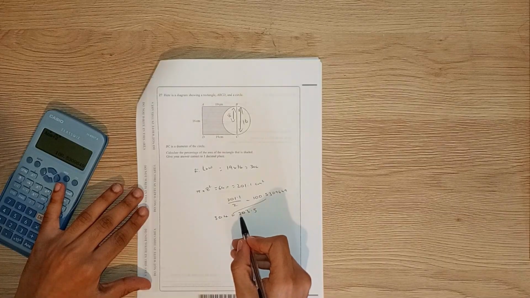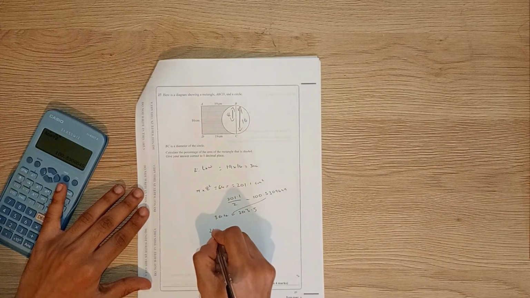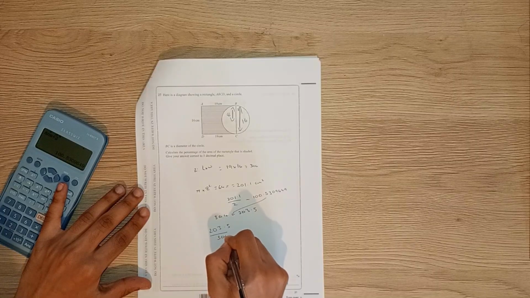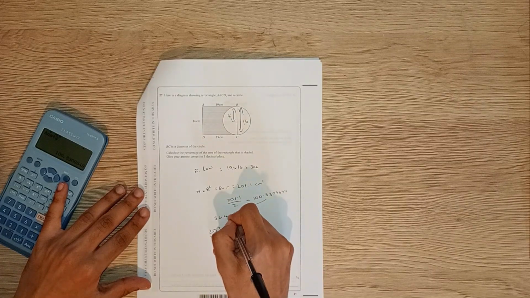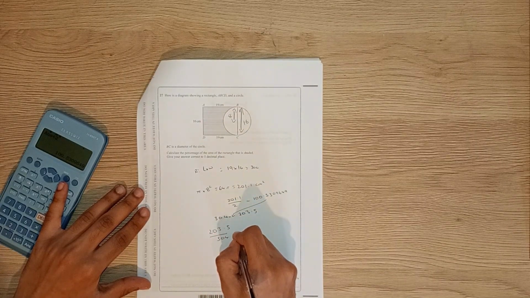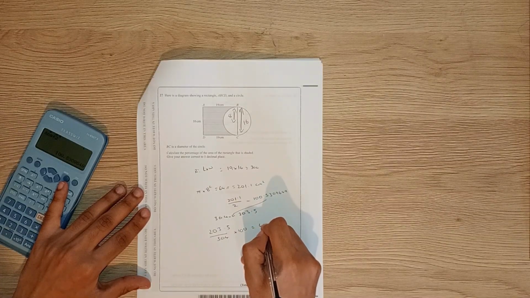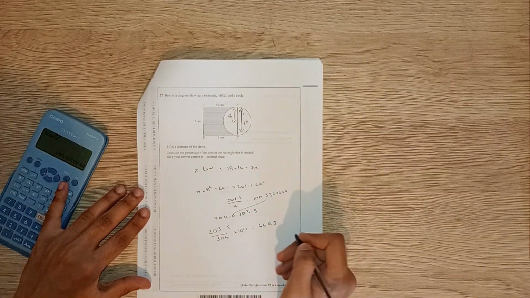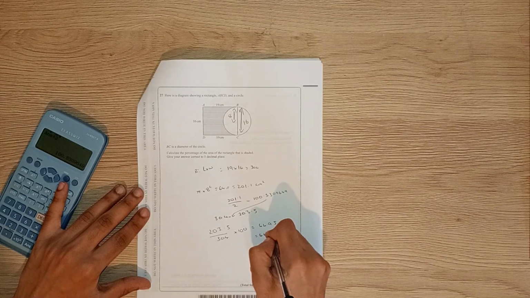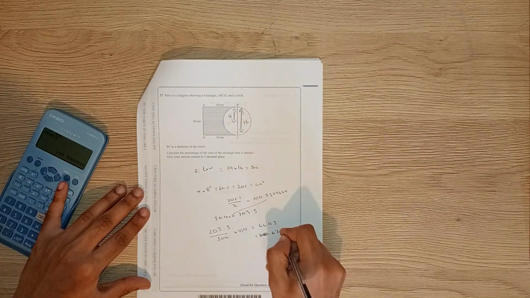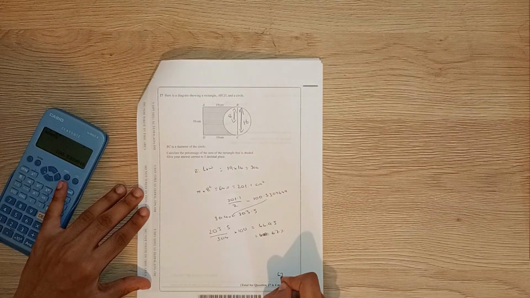Since we've already got the area of the rectangle right here, I would say 203.5 divided by 304, then times 100. Then we could say that's roughly 66.95. I would say 67, so we've got 67%.